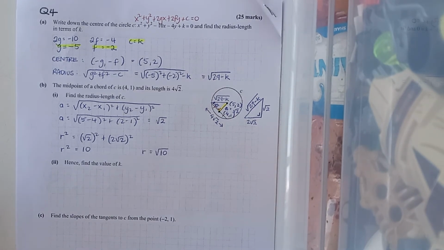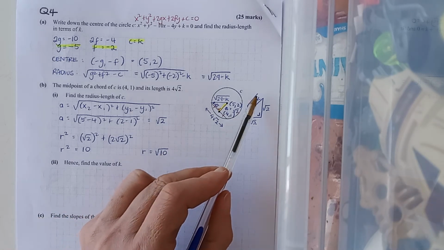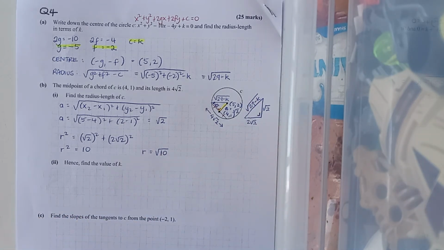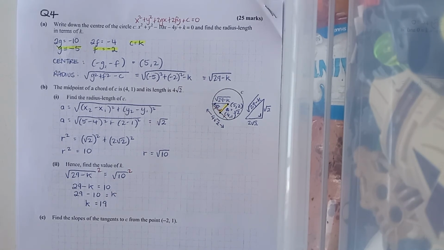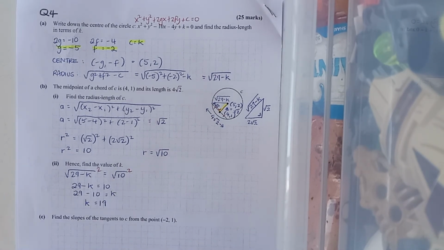They want us to find the value of k. So of course I know what the radius is, and I've got this expression for radius also, so I can equate them. And I'll square both sides, and I get k is equal to 19. Okay, almost there. Part C says find the slopes of the tangents to C from the point minus 2, 1.